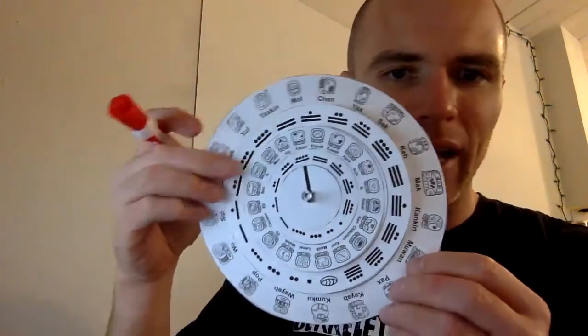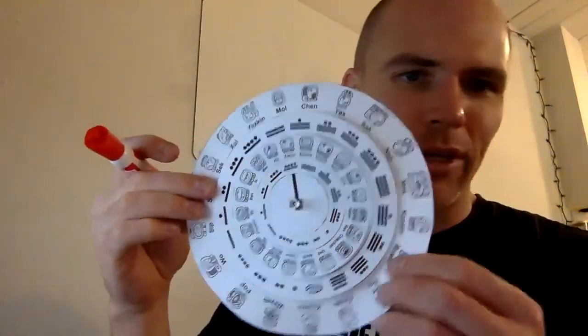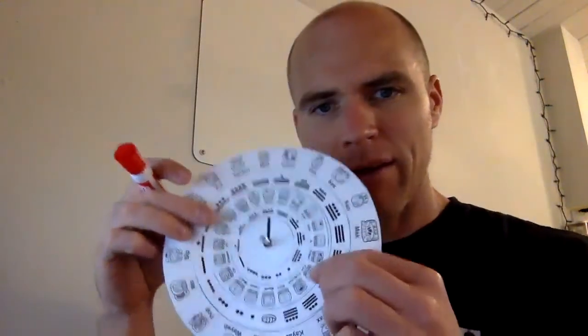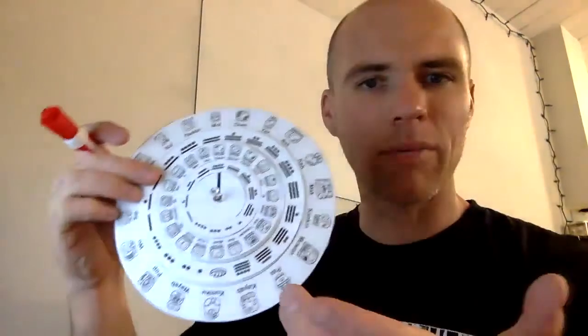So in your history class, you should have made this thing recently, or maybe you're going to make it later this week, I'm not sure. But it's a Mayan calendar. And when I saw this, it made me think of some math.